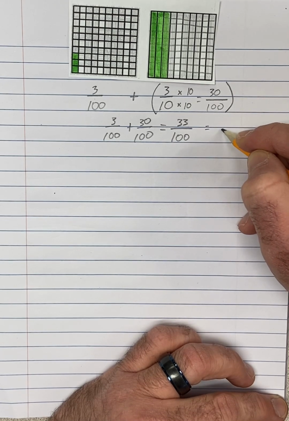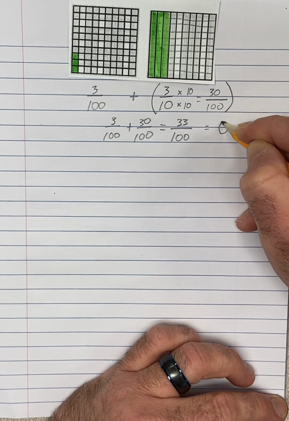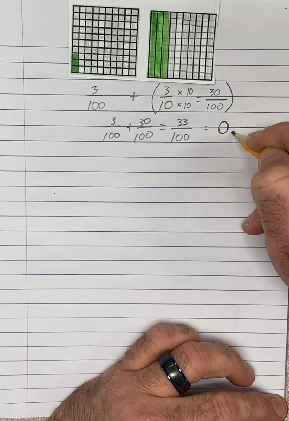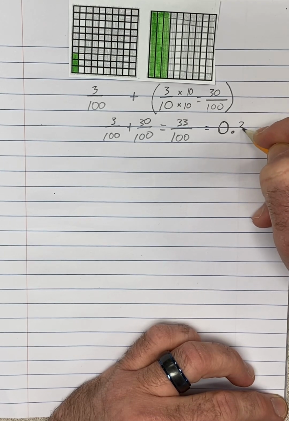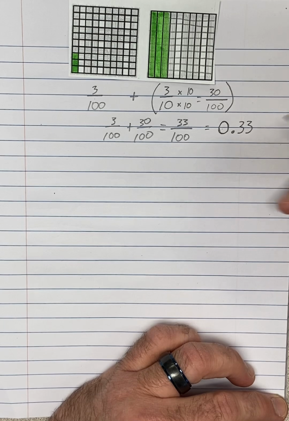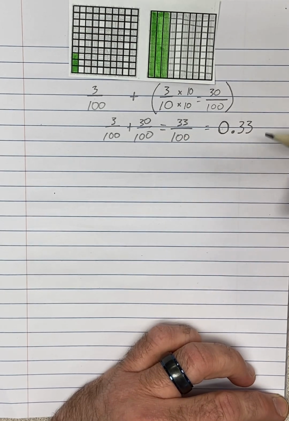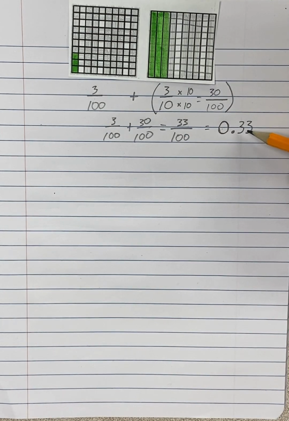We would have $0, decimal point 33. And that's how you would write 33/100ths as 33 cents, or the decimal 0 and 33/100ths.